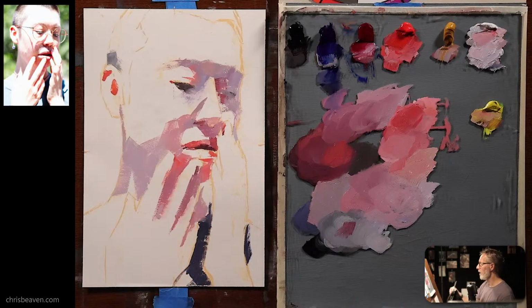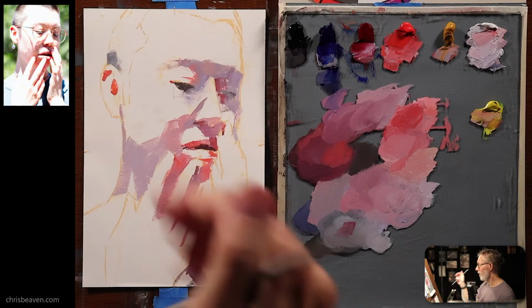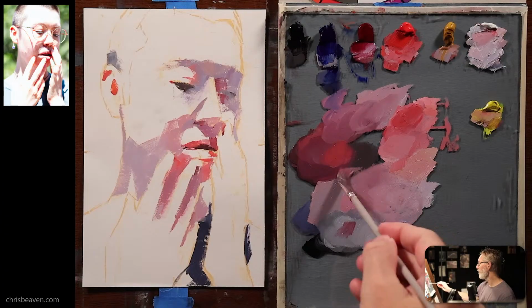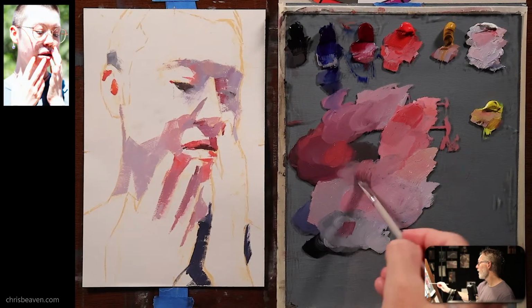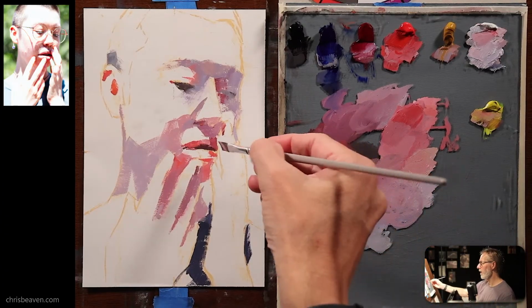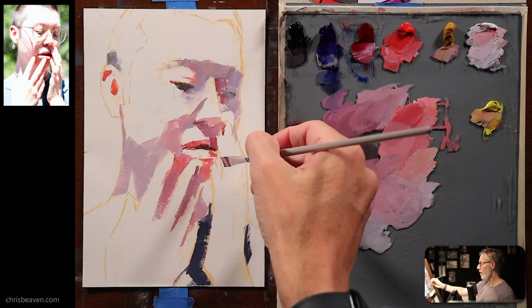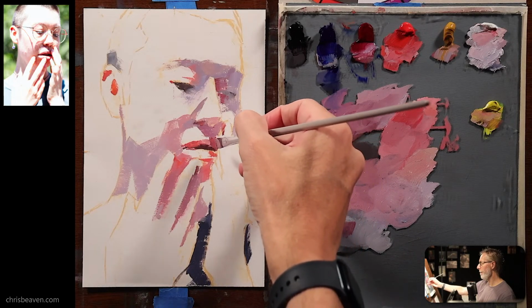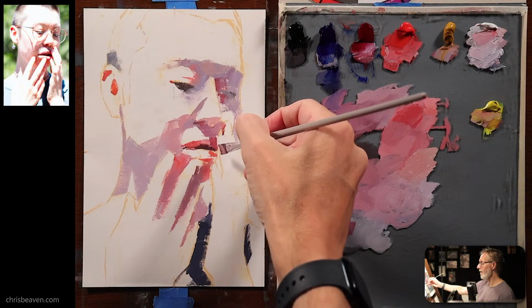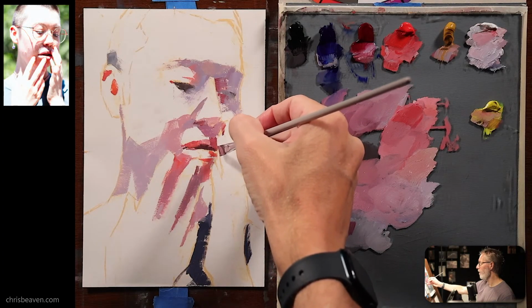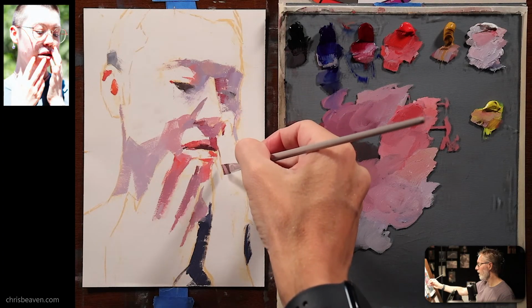I'm really enjoying this, right away. This really careful movement, so careful that I can't even speak. There's really careful movement with each brushstroke that I'm thinking about.